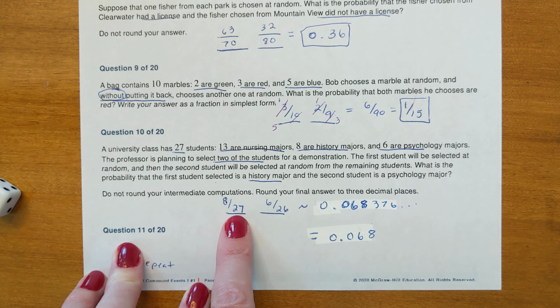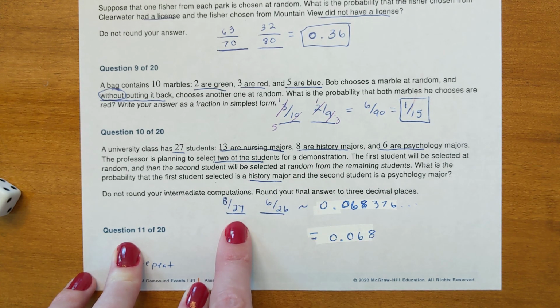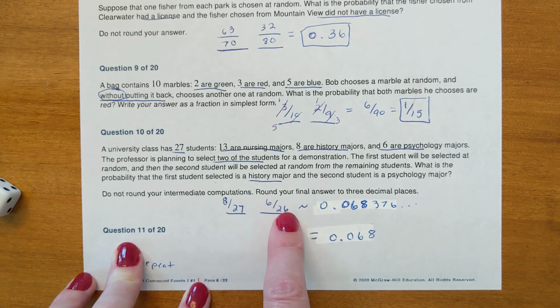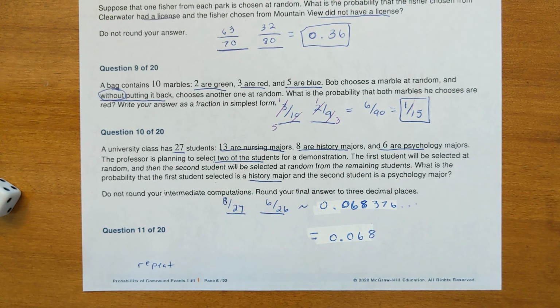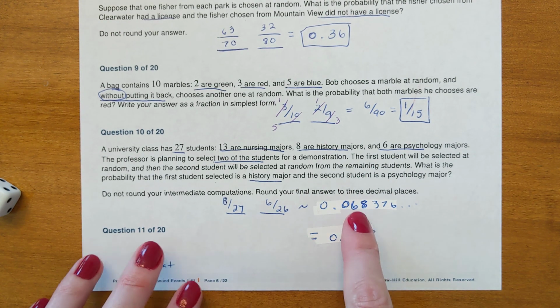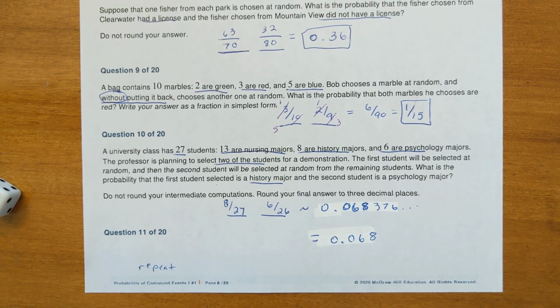All right, so the first one again, they wanted a history major. There's 8 of them out of a total number of students of 27. Then we had to take a student out because we didn't put them back. So now we have 26 students, but we have all our psychology majors still. All right, so just multiplying them together and then rounding it to the nearest 3 places or the thousandths, it's 0.068. All right, send me an email if you need to talk about this further.